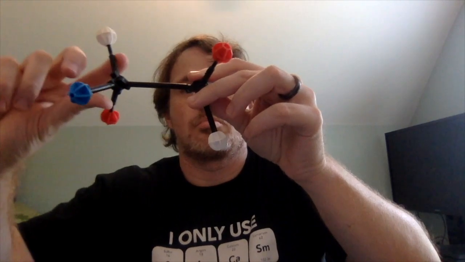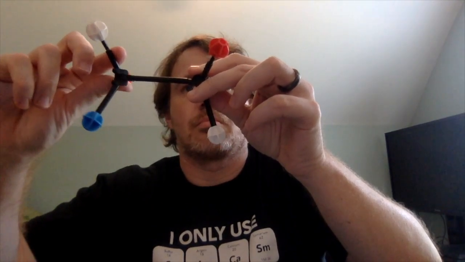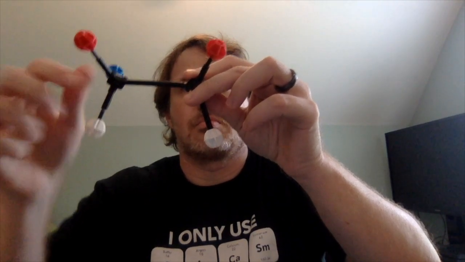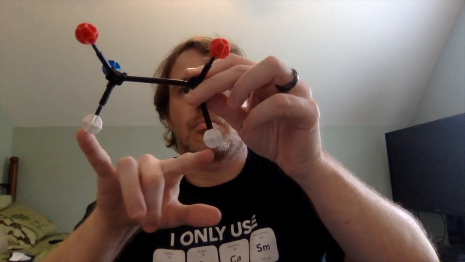So for me to have a plane of symmetry, I have to get these white groups to line up with each other. So if I turn this, now both of my red groups are on the same side. They're both pointing away from us in this case.